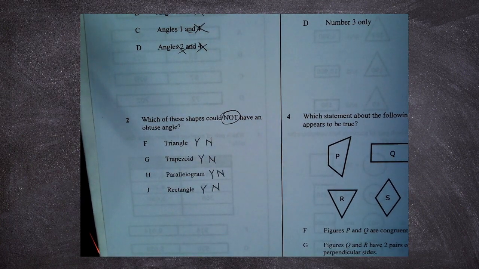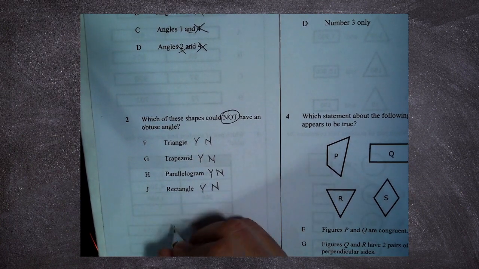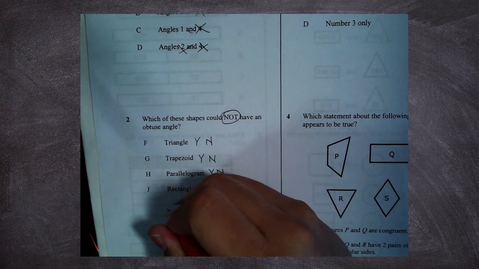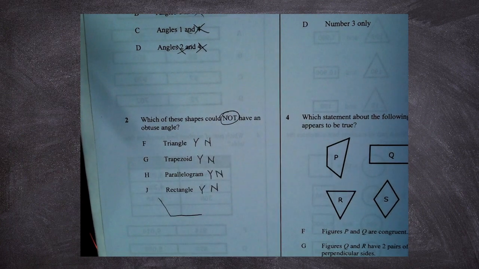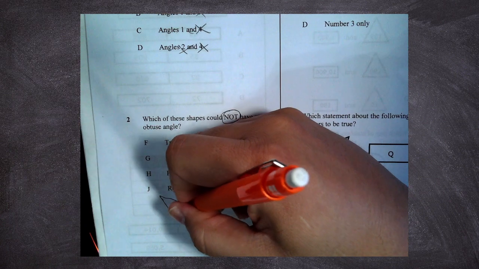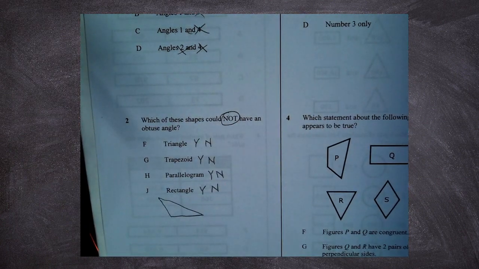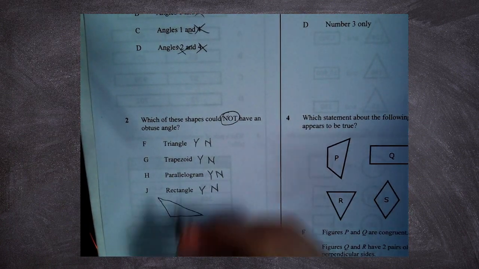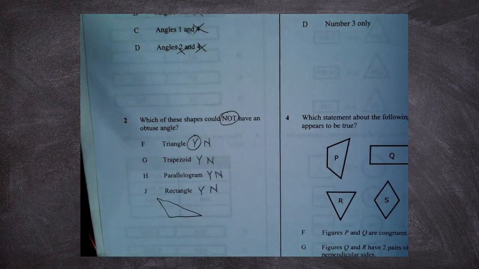F says triangle. They're looking for an obtuse angle. Let's try that out. If I have an obtuse angle, like this, can I make it a triangle? Absolutely. Yes, this can have an obtuse angle.